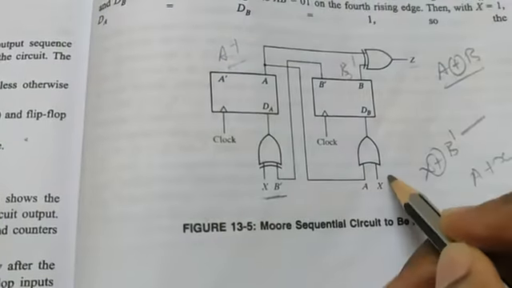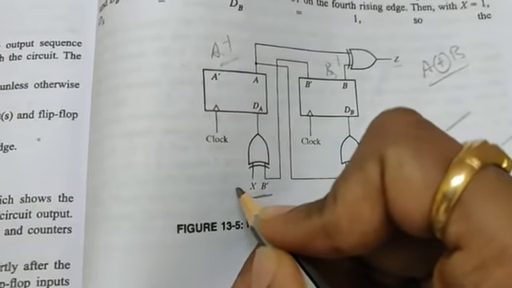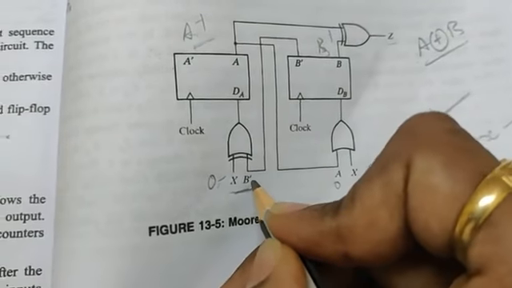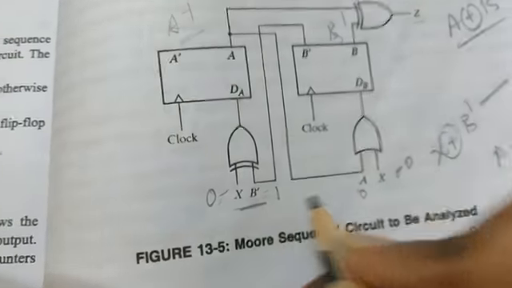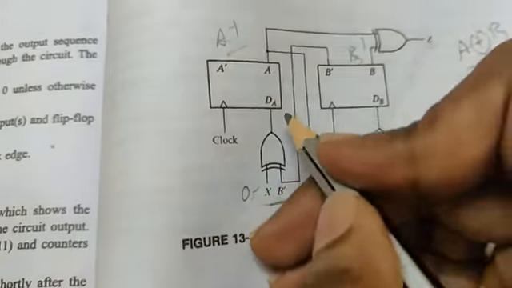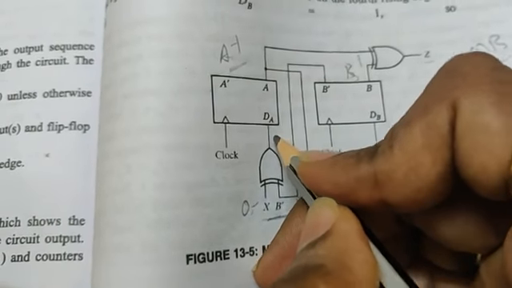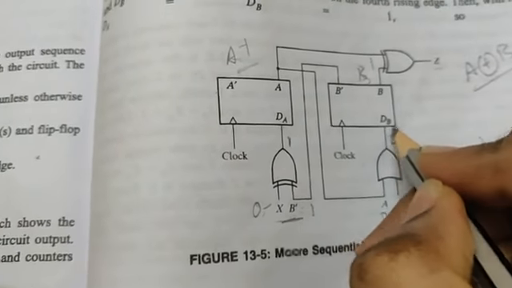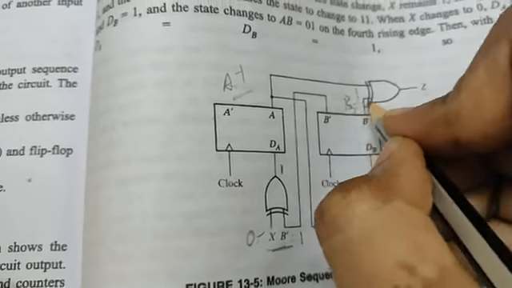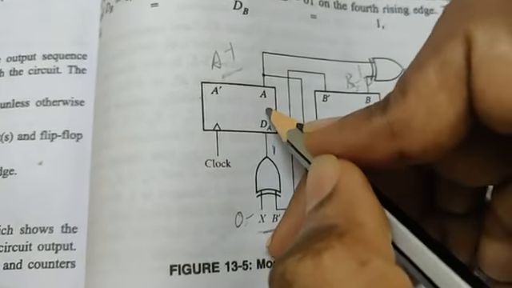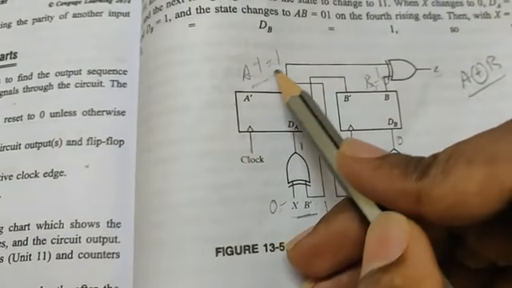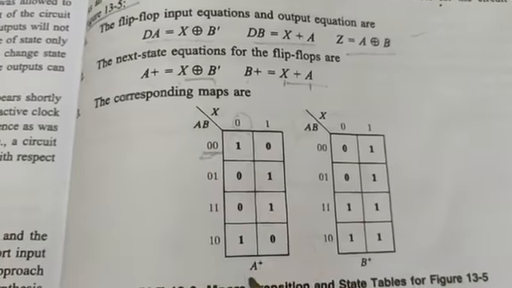What is that? X value is 0. This is also 0. A is also 0. B is also 0, but here it is B bar, so it will be 1. So 0 and 1 in case of XOR gate, XOR gate is 1. So 0 and 0 in case of OR gate is 0. If I am passing 0, the B plus will be also 0. And if I am passing 1, the A plus will be equal to 1. So we got A plus, that is 1. We got B plus, that is 0. So this is A plus.